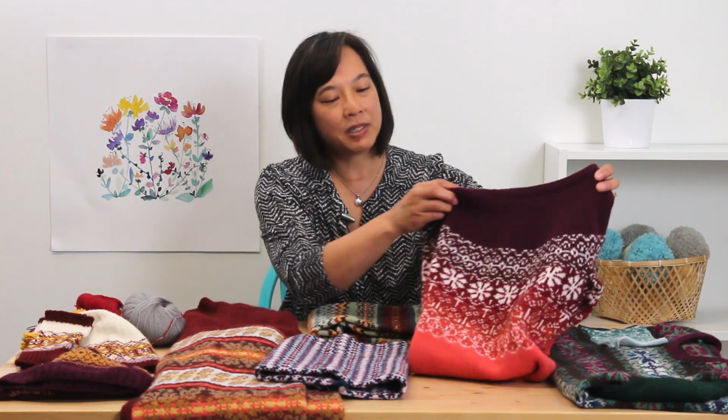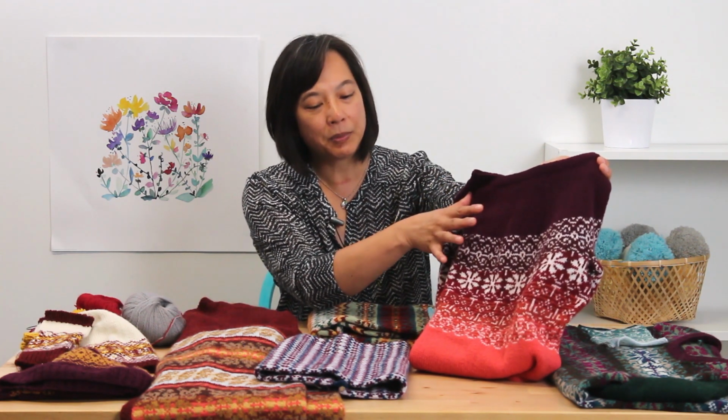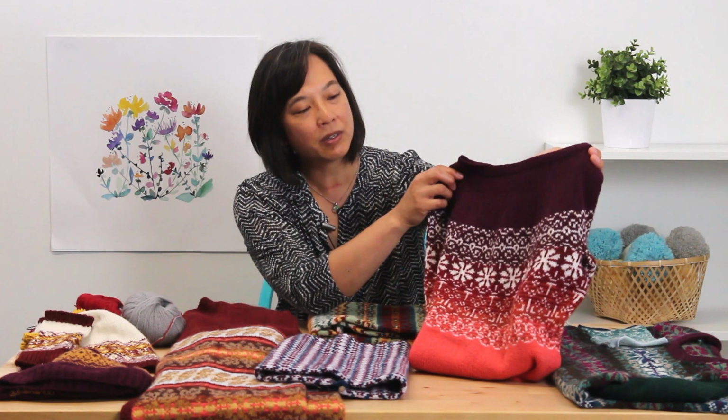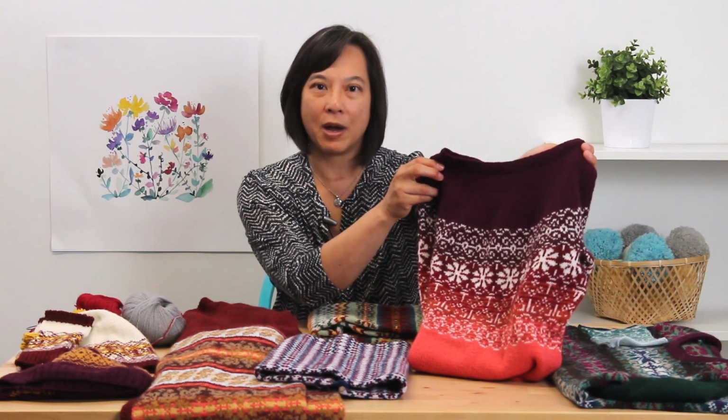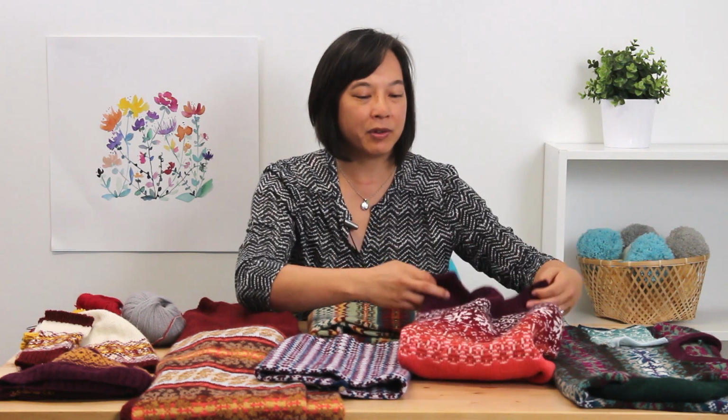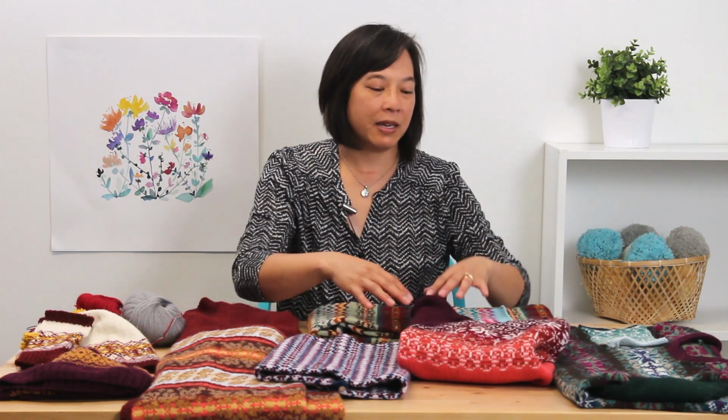Another thing is color progression. You see on this lovely sweater, we've got a color progression from the purple down to kind of the corally orange color, with the main pattern being in white. So sometimes you have the pattern in one color and the background in a progression.